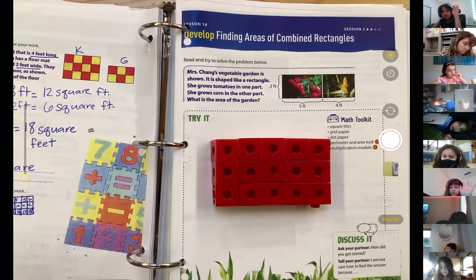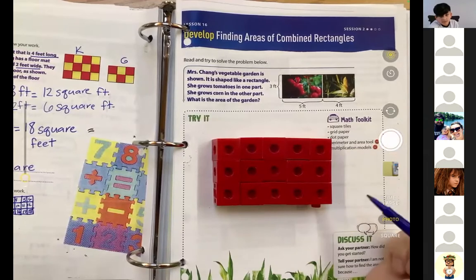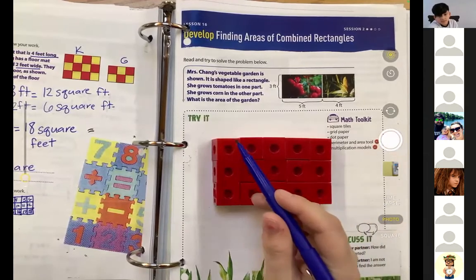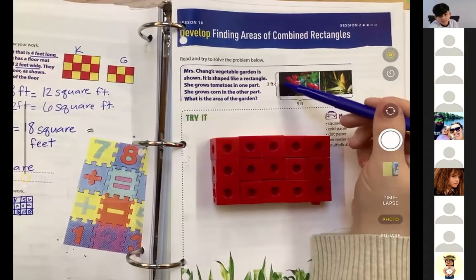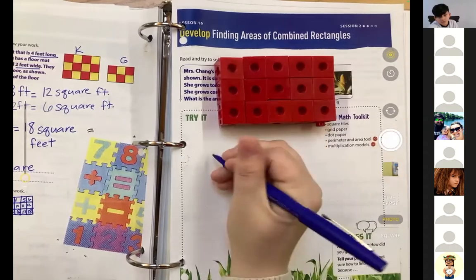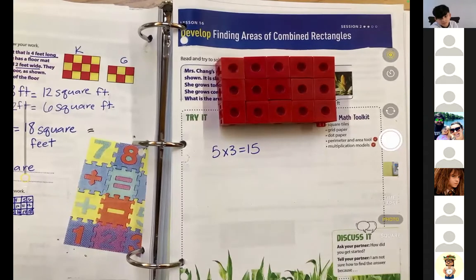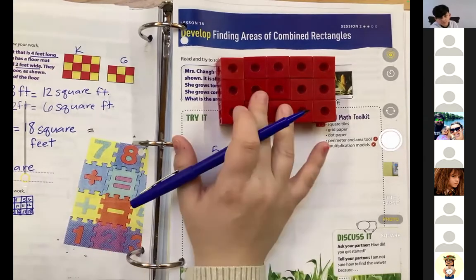Olivia, what kind of math do I need to do to find the area of this? Multiplication. Okay, and what two numbers am I multiplying? 5 and 3. Good. And what's 5 times 3? 15. Good. All right, thank you, Olivia. So there is the area of the tomatoes.